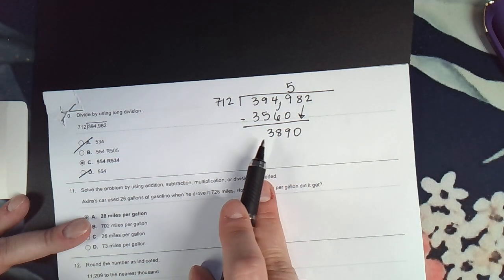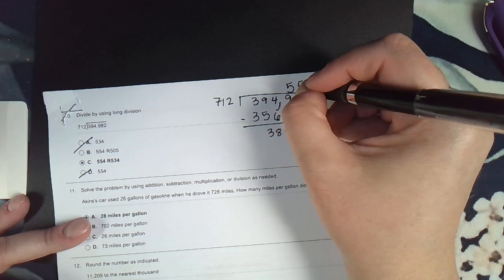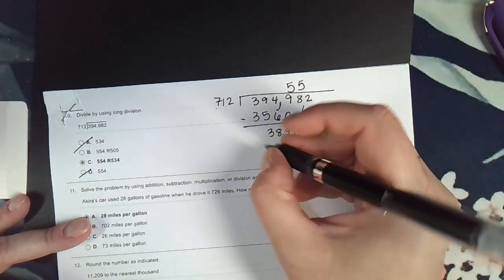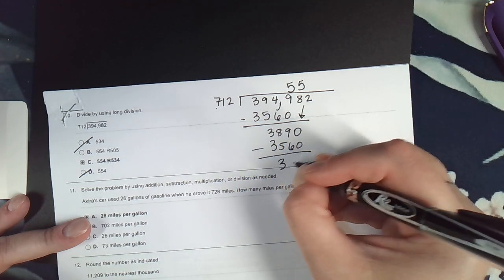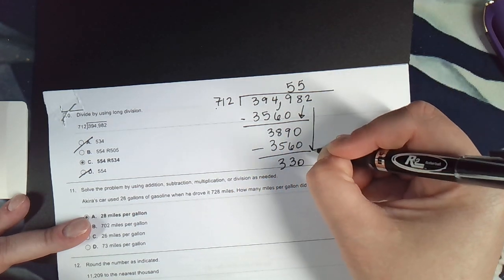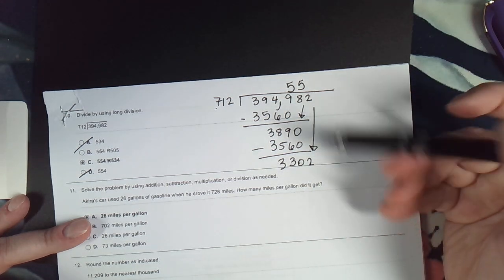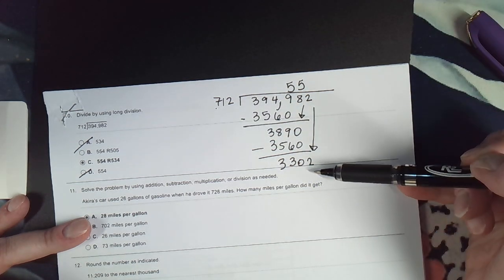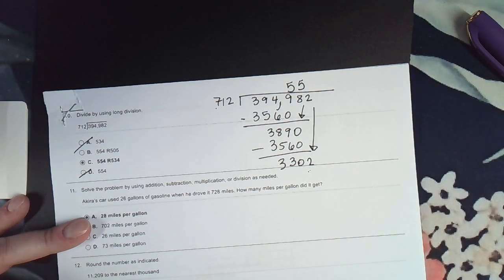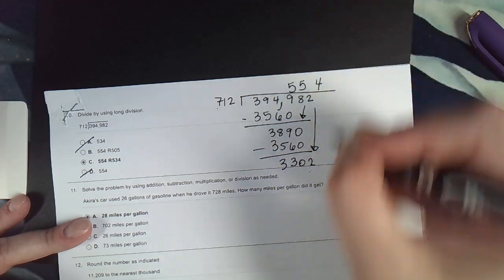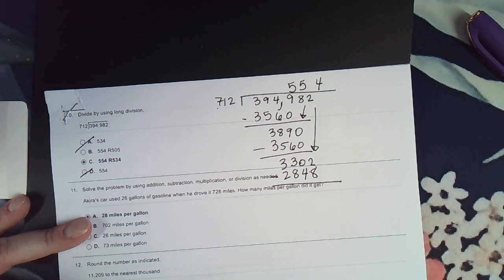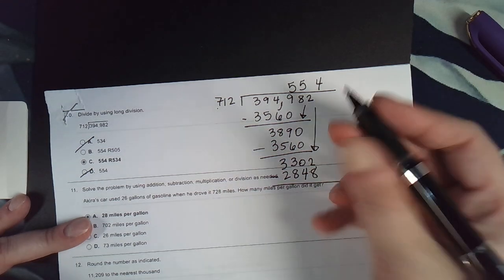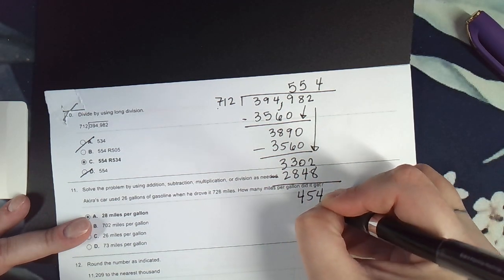Okay, 712 can go into this the same amount of times, 5. So 5 times 712 is 3560. Subtract down and we get 3302. And then 712 cannot go into 3302 5 times. Let's see if maybe 4 times. Yep, 4 times to get 2848. And then we subtract down, and this should be where the remainder comes in, 454.